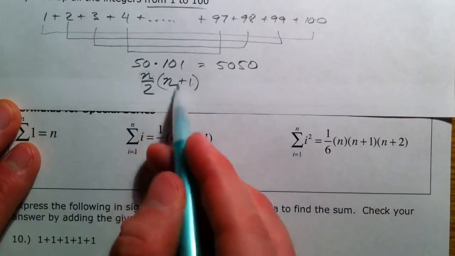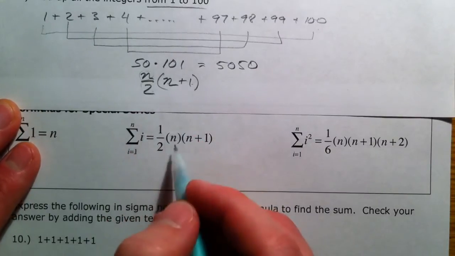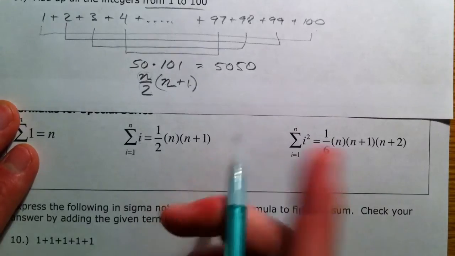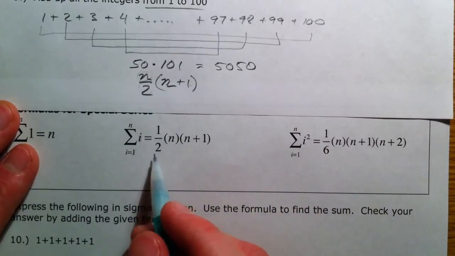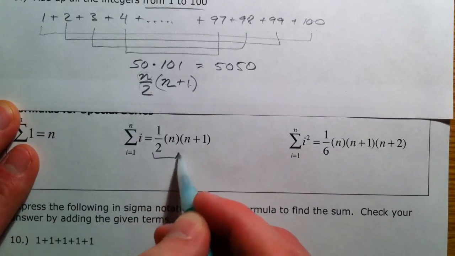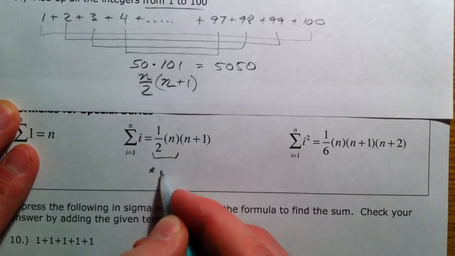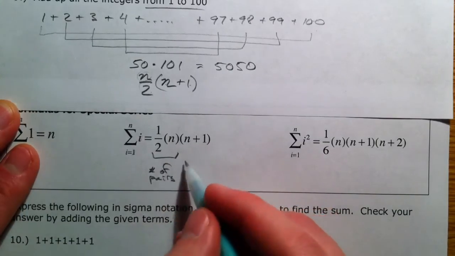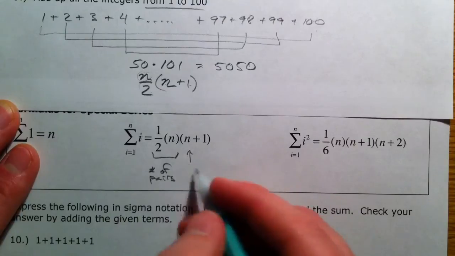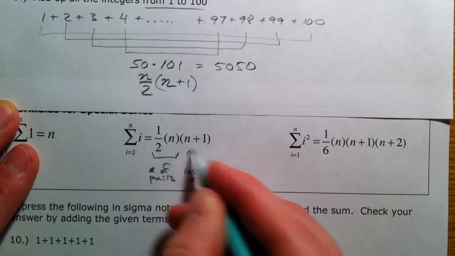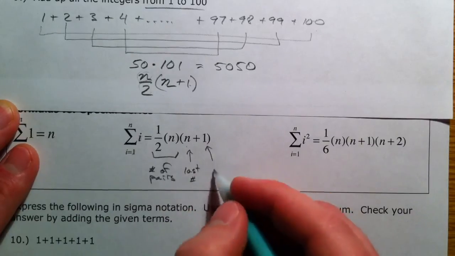Now, what I wrote here was sort of what we modeled, but this is sort of what was in the book, so I wanted to make sure we had it in this form, just not to confuse anybody. So this is number of pairs of numbers, last number, like our 100, plus our first.